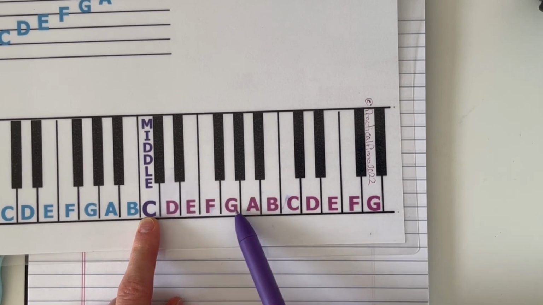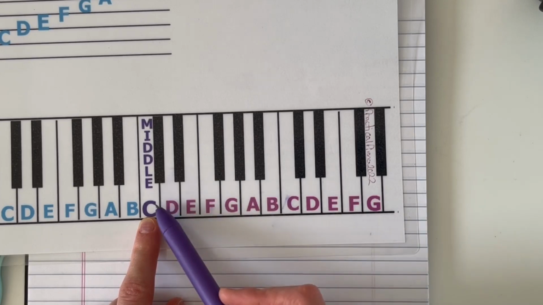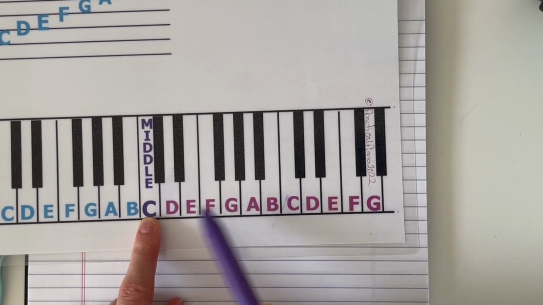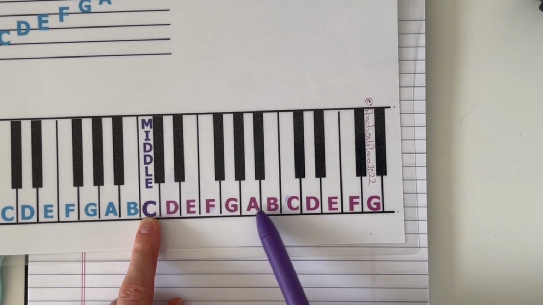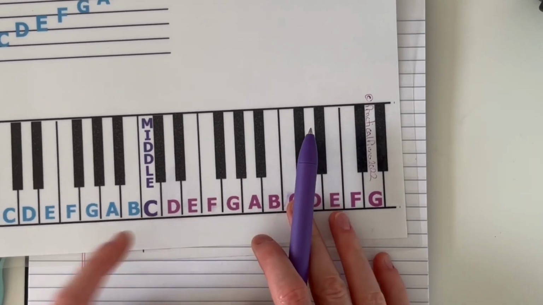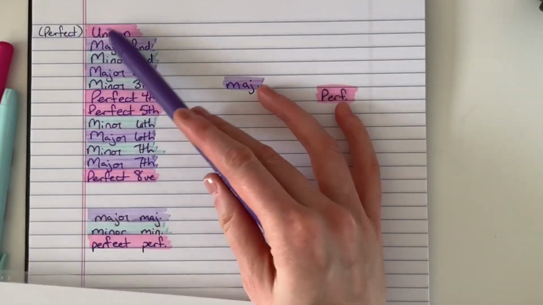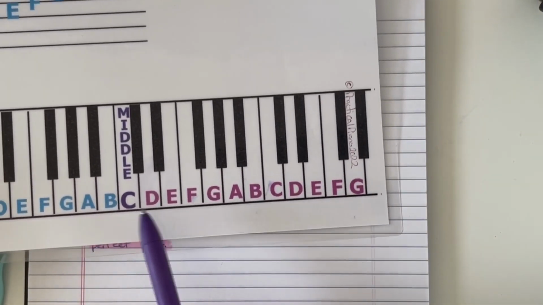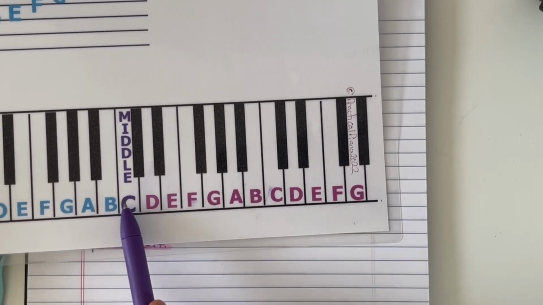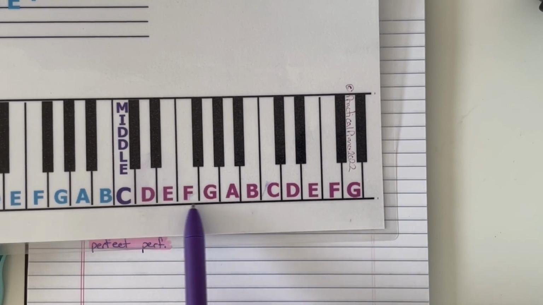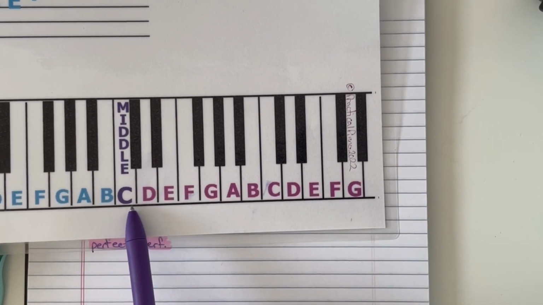1, 2, 3, 4, 5, 6. C to A is a major 6. 1, 2, 3, 4, 5, 6, 7. C to B is a major 7. 1, 2, 3, 4, 5, 6, 7, 8. C to C is a perfect octave. And the one that I forgot to mention was the perfect unison. And I often forget it because it's funny. It goes from C to the same C, and that's a unison. So everything contained in the major scale is either major or perfect.